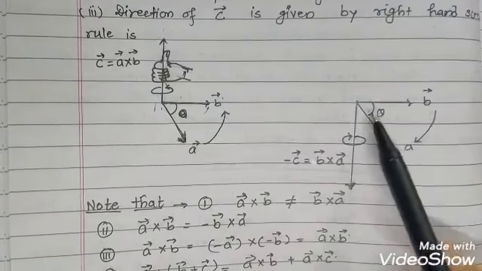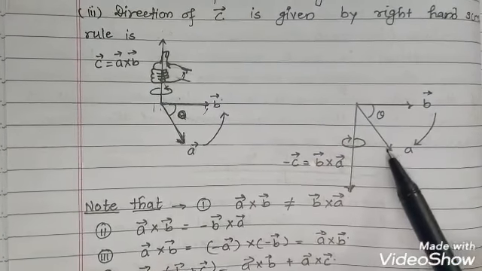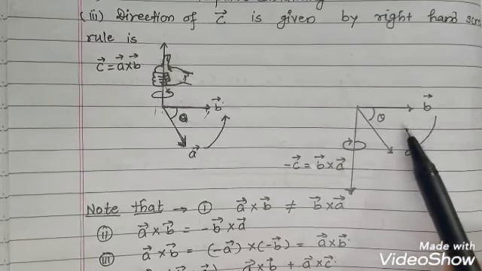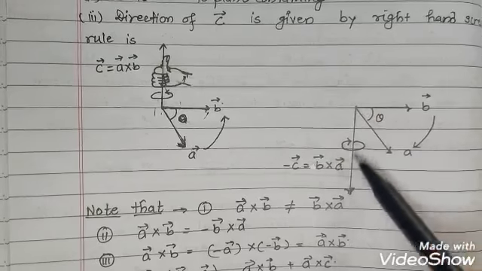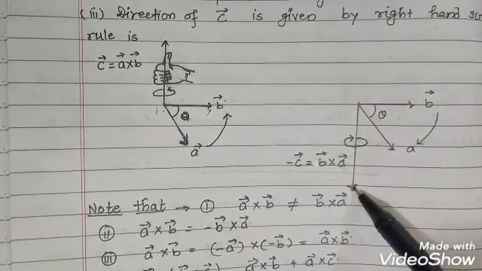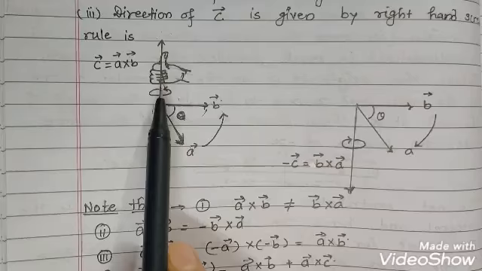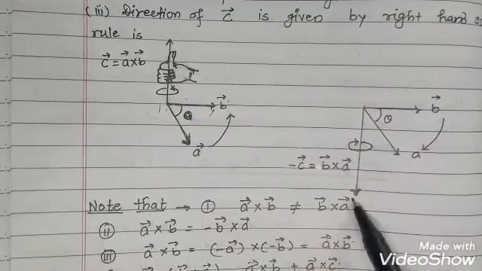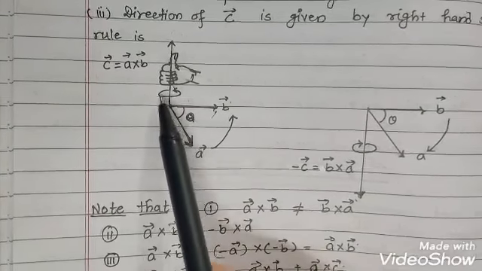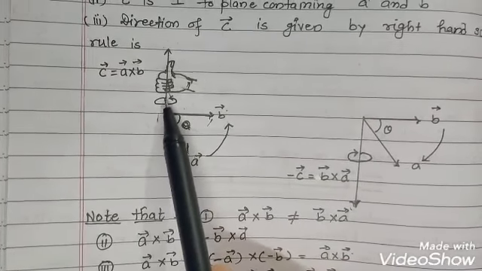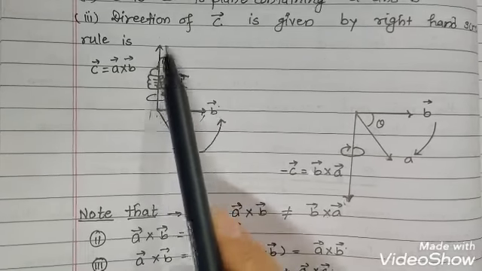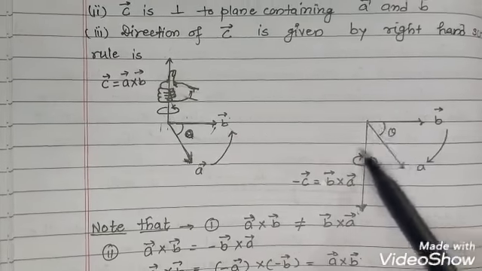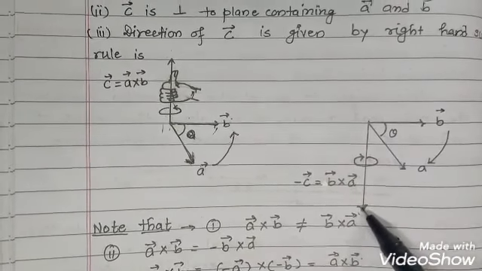And just opposite here, if we are taking B cross A, that means the angle theta is in the clockwise direction, so in such a situation you will get the resultant in this direction, just opposite of the previous one. So this way we'll get the resultant in the downward direction. So if the angle is taken anti-clockwise, the resultant will be upward, and if it is clockwise, in that case it will be downward.